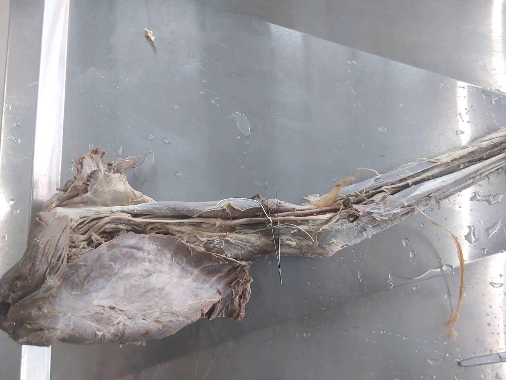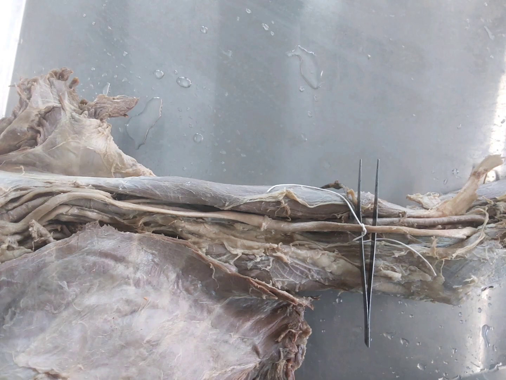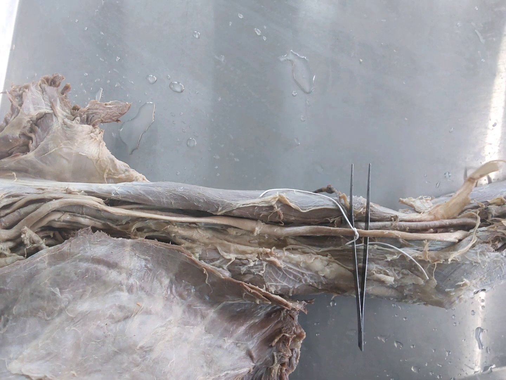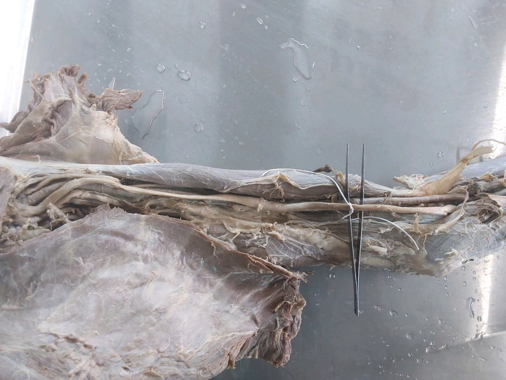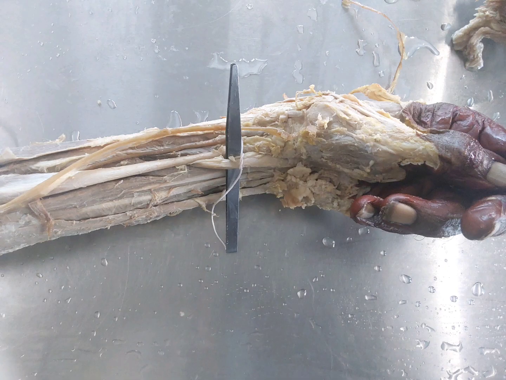Identify the tied structure, give its root value. The tied structure is median nerve, and the root value is C5, C6, C7, C8 and T1.